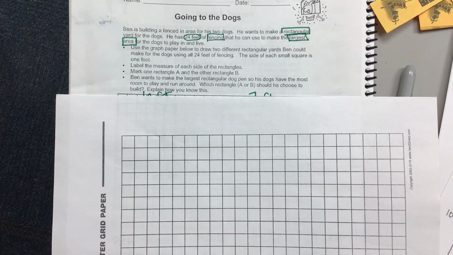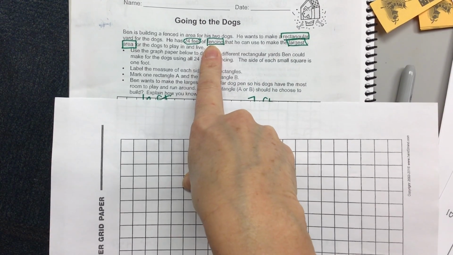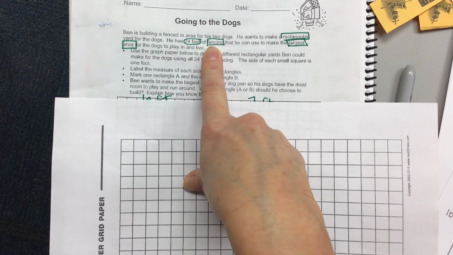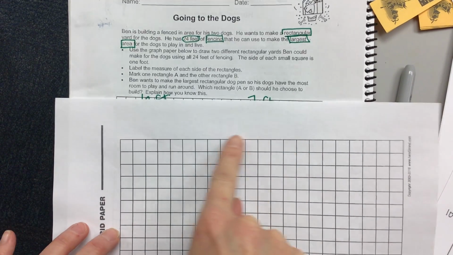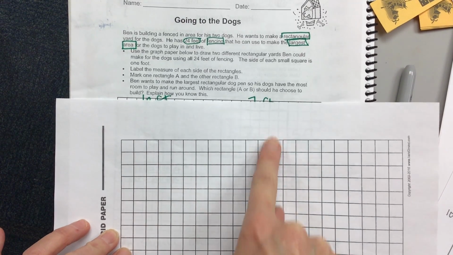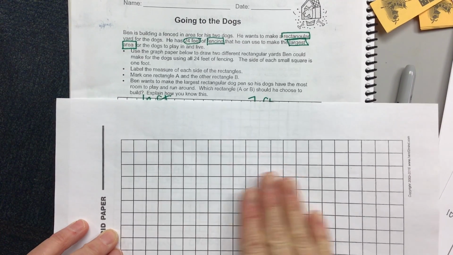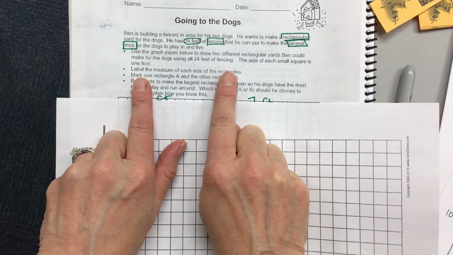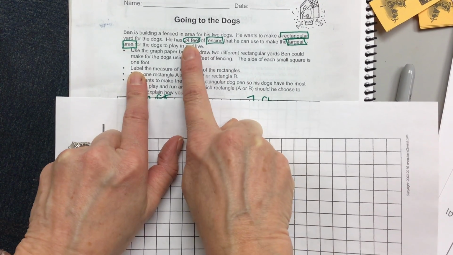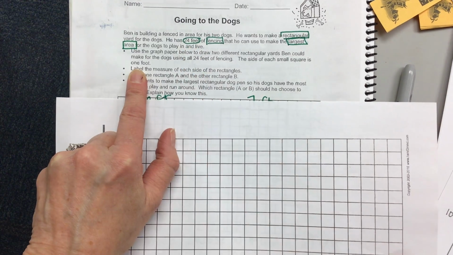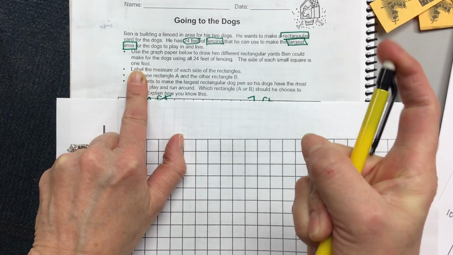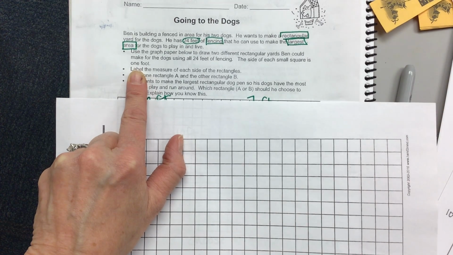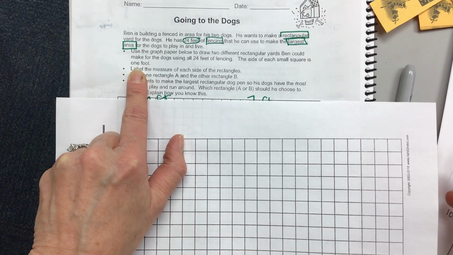We know that when we see words like fencing, that is probably going to be talking about perimeter, because when we talk about fencing, it goes around the outside of an area, not the whole inside of the area. Since he has 24 feet of fencing, we know that the perimeter of the area is going to be 24 feet.